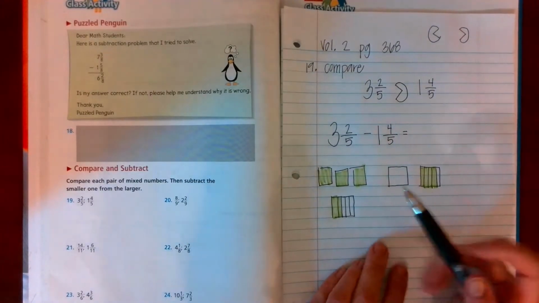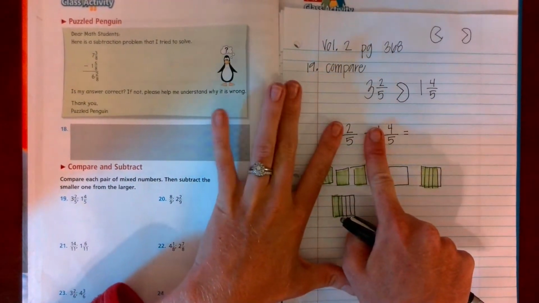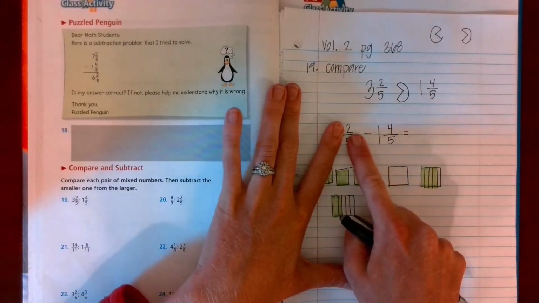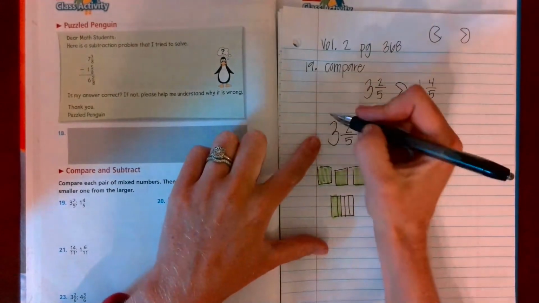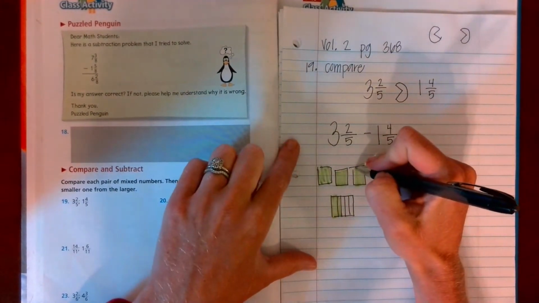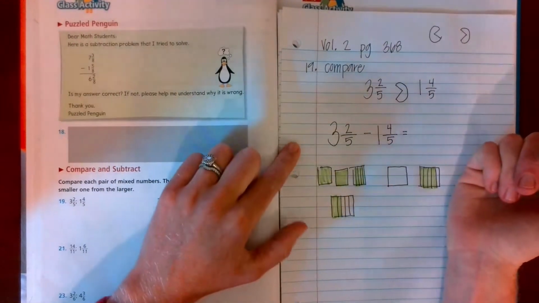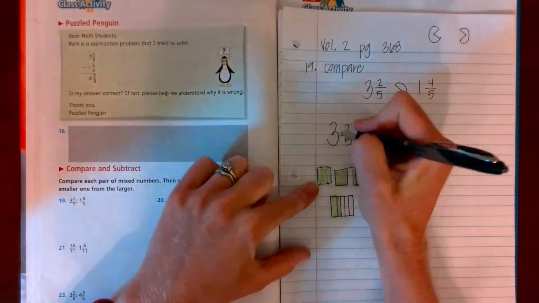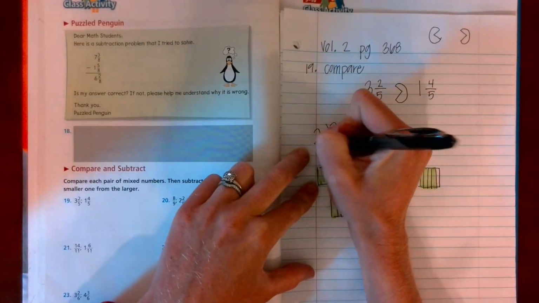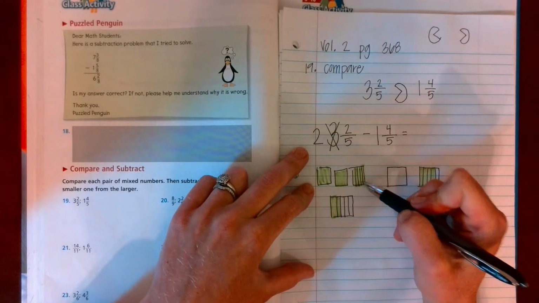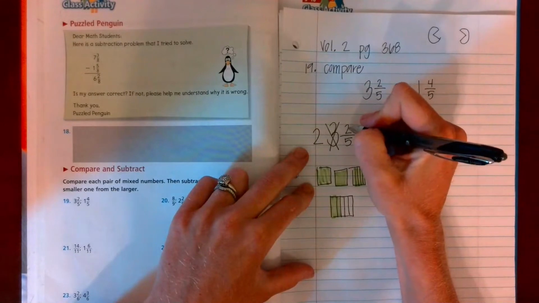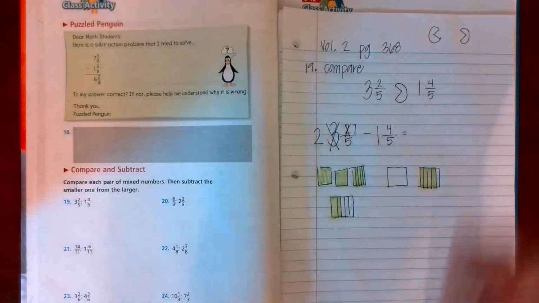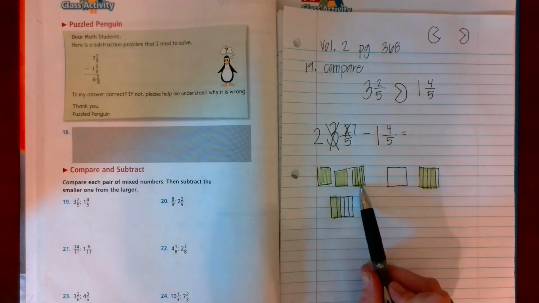Okay, so let's look at our fraction first. Can I take 4 from 2? No, I can't. I cannot take 4 from 2. So I'm going to need to make one of my boxes into 5. And when I did that, I see I have 2 wholes left, so this 3 becomes a 2. Now I have 1, 2, 3, 4, 5/5, 6/5, 7/5. So that's going to become 7. All I did is change a whole into fifths, and I got 7.